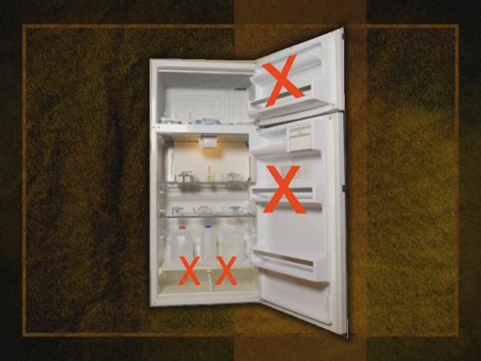Also, providers should never store vaccines in the door of the freezer or the refrigerator. The temperatures in these areas are not stable. Use these areas to store liquid bulk and frozen packs.